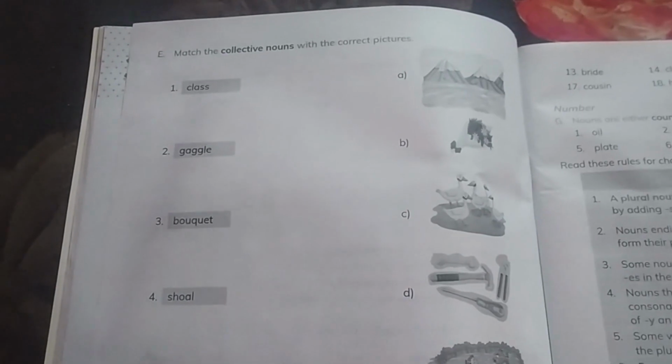Let's move forward. I'm going to turn the page. As you can see here, there is an interesting picture, and what you need to do with it is match the collective nouns with the correct pictures. These are very simple actually. You can see the first one is class, and the appropriate one is F1, class of students.